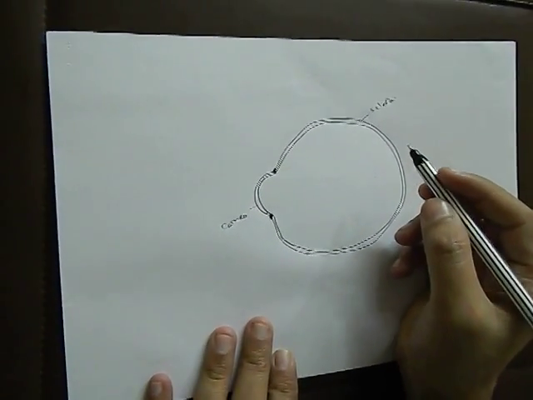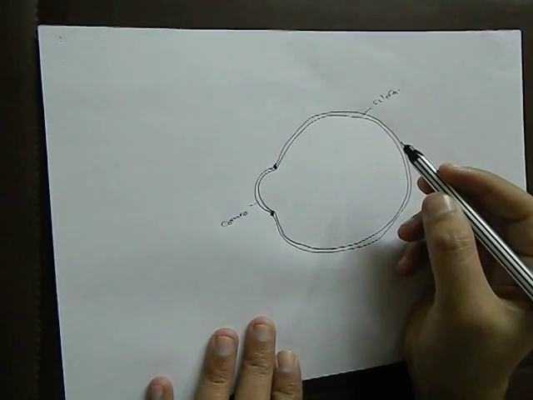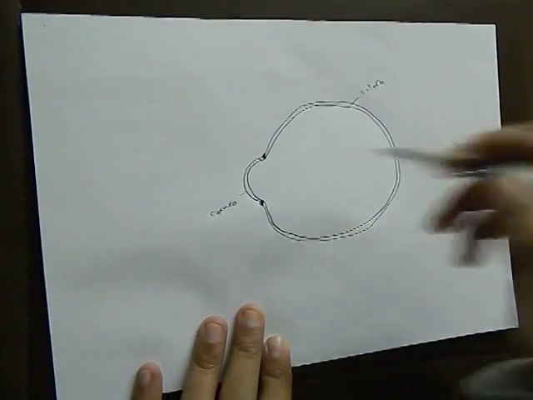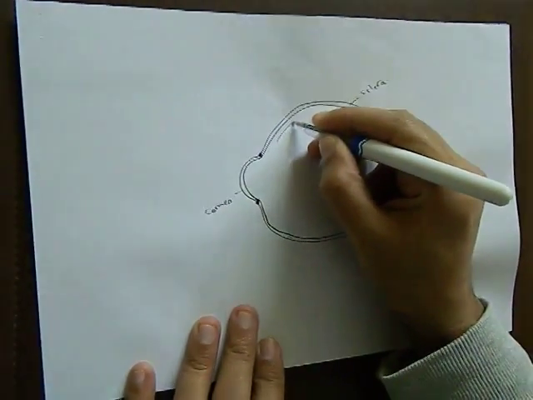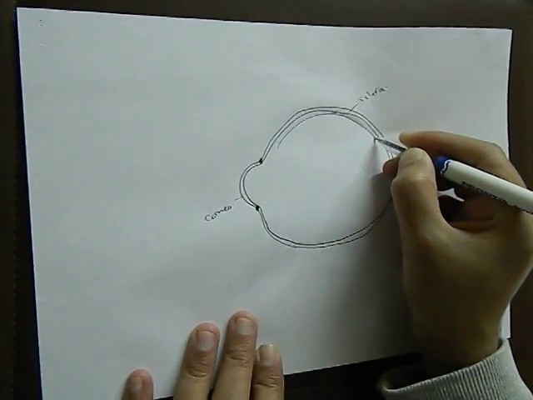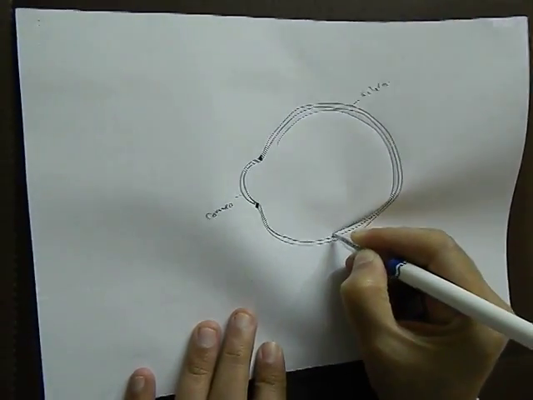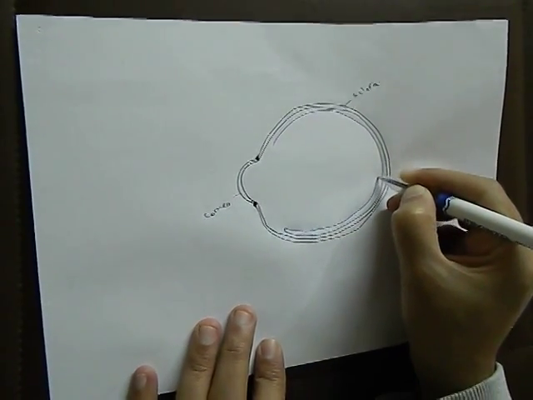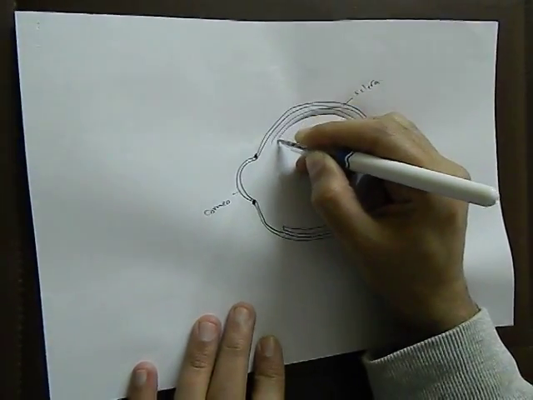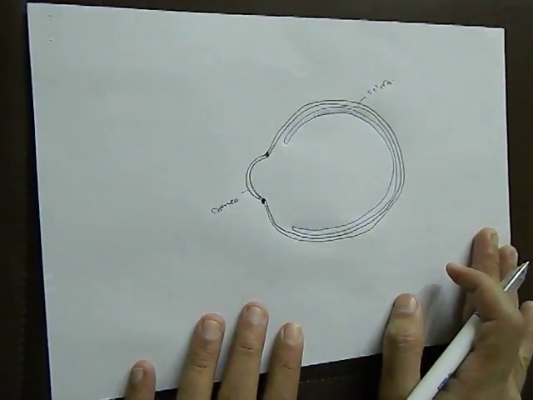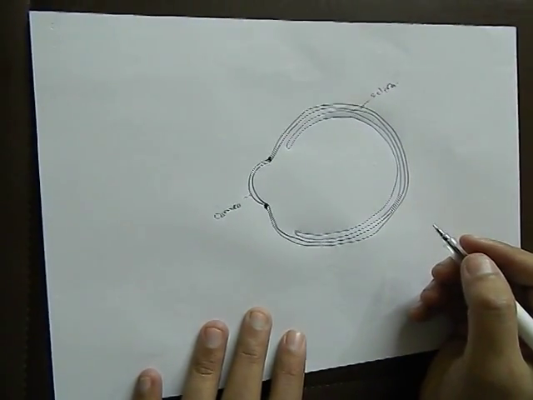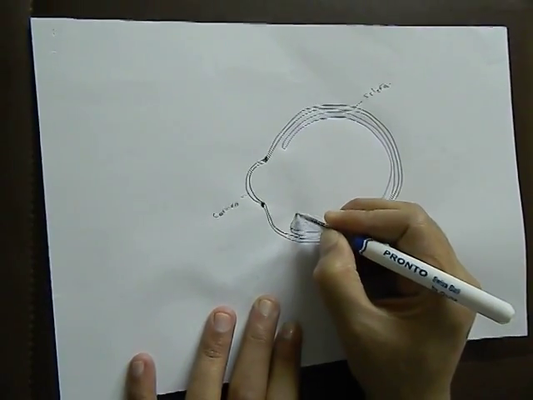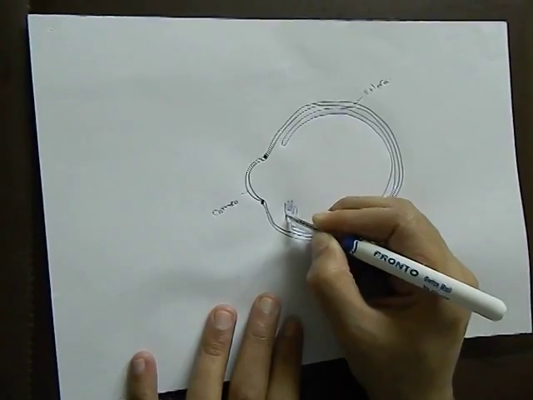The middle vascular layer is formed of 3 parts: choroid, ciliary body, and iris. The choroid layer is lining the sclera internally. The second part of the middle vascular layer is the ciliary body and ciliary processes.